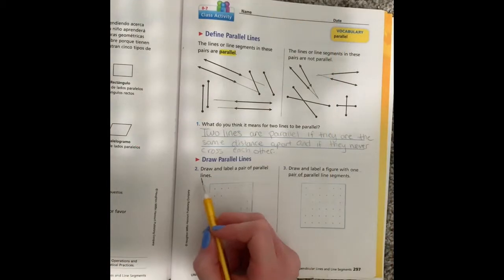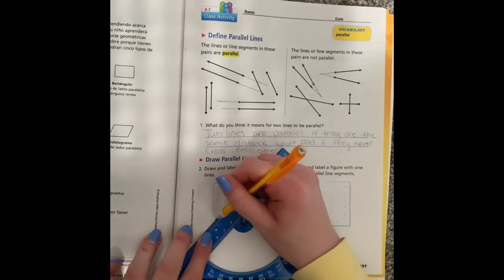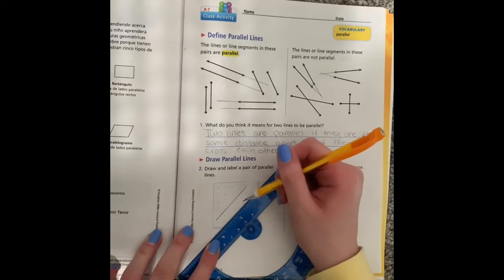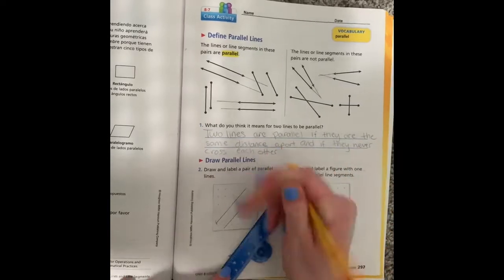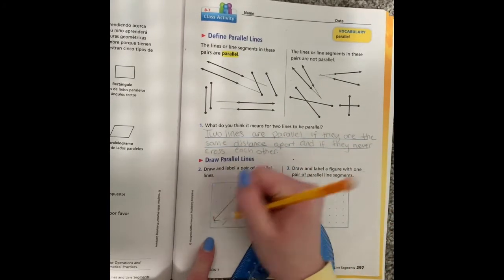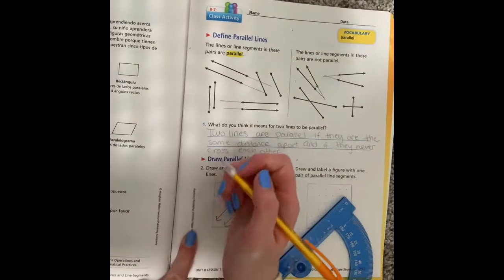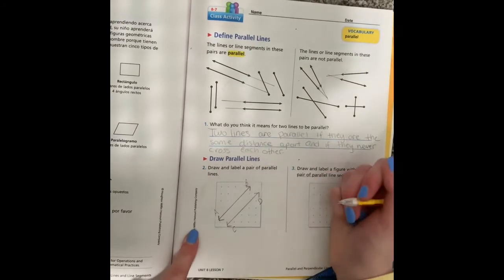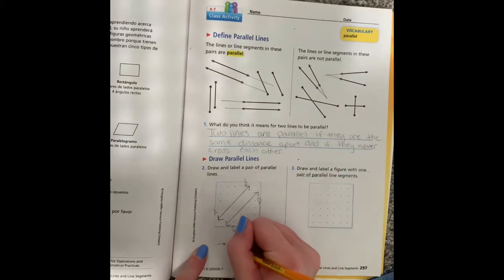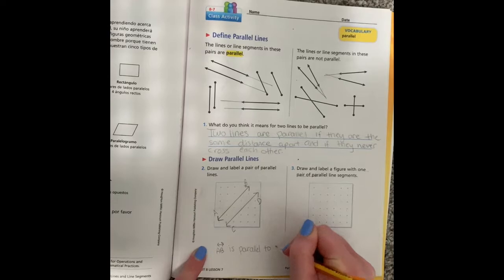To draw and label a pair of parallel lines, we need to make sure that they are the same distance apart so that they will not cross. And if we wanted to name these, we could say A, B, and then we can say C, D. So now we can say that line AB is parallel to CD.